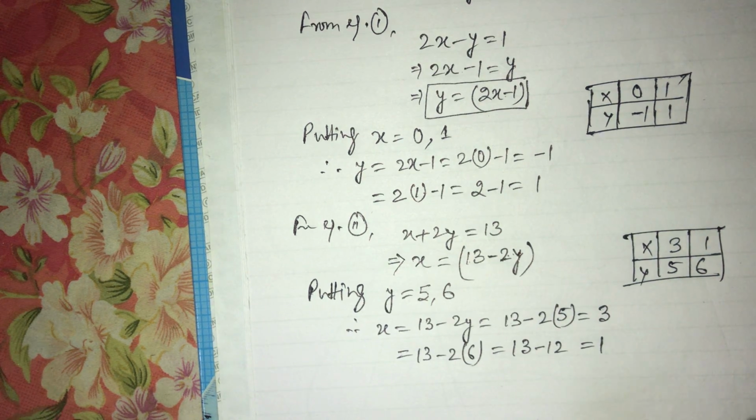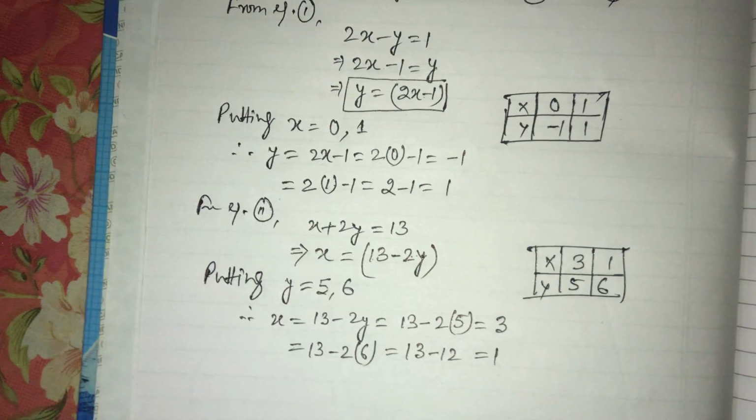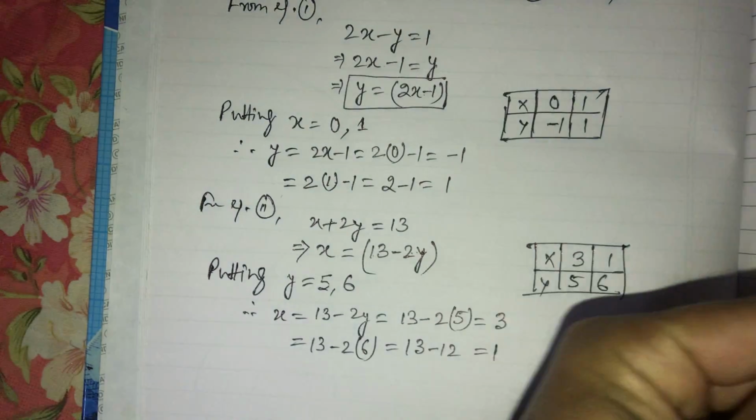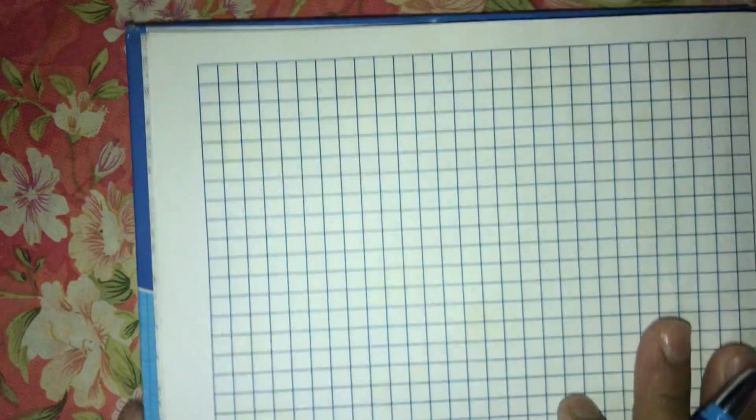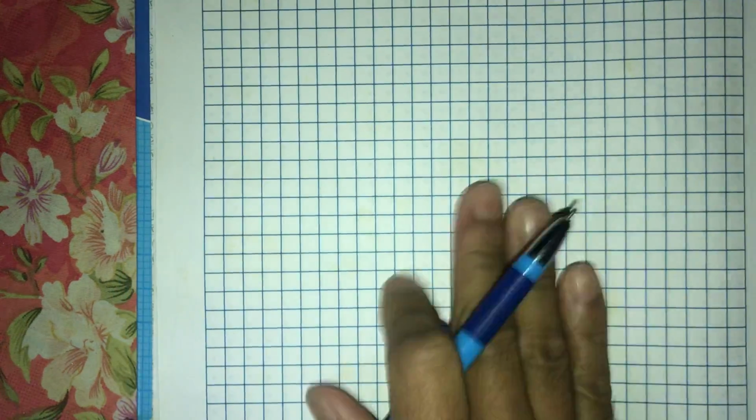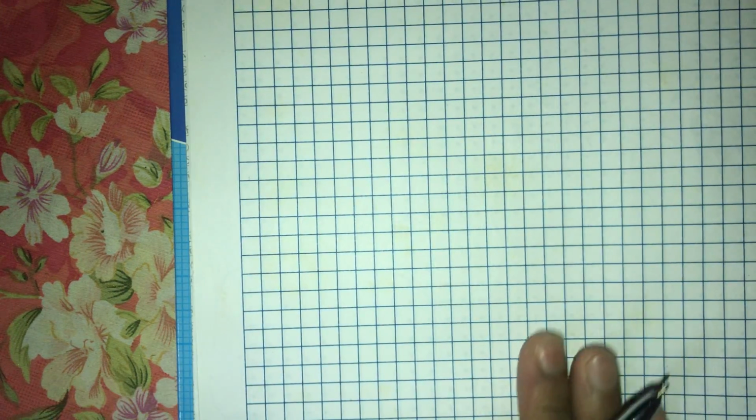Now we can go for plotting the graph. The graphical part is not that difficult, so we can easily think about it. Let me take a little bigger graph today. Always try, as far as possible, to get a smaller size, so let me go for the smaller one. So here it is.